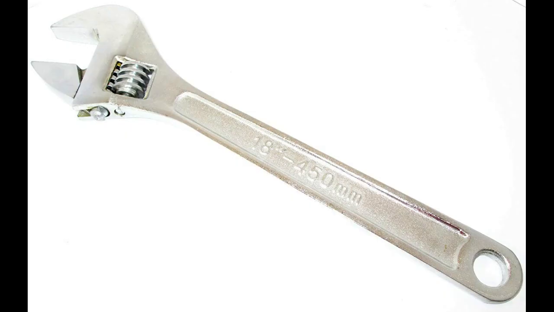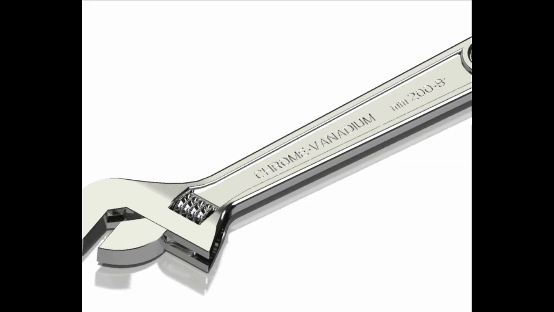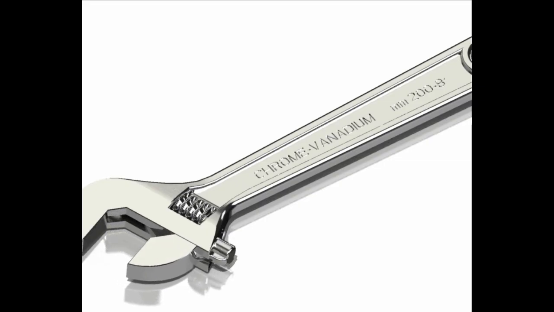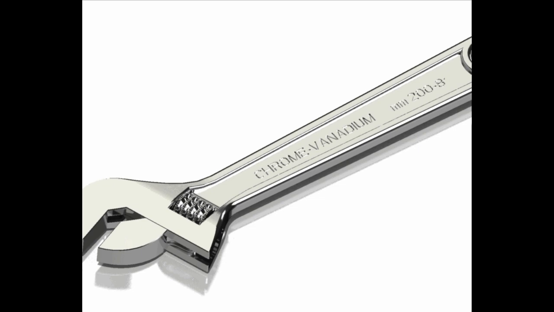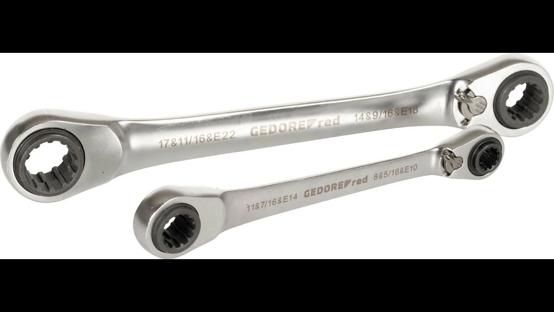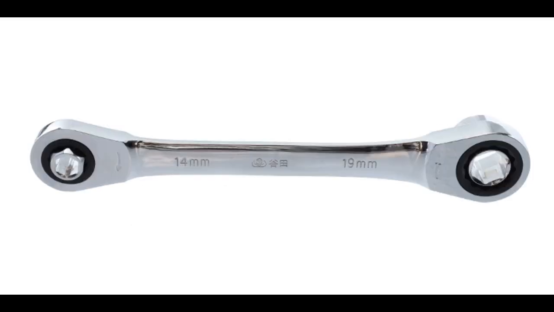Adjustable spanner. An adjustable spanner is an open-end wrench with a movable jaw, allowing it to be used with different sizes of fastener head rather than just one fastener size, such as with a conventional fixed spanner. Ratchet wrench. A ratchet is a common wrench device with a fastener component. A ratchet wrench is an essential tool that is used to fasten or loosen nuts and bolts.